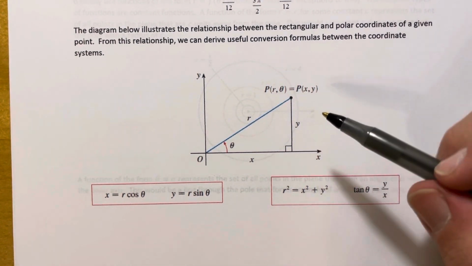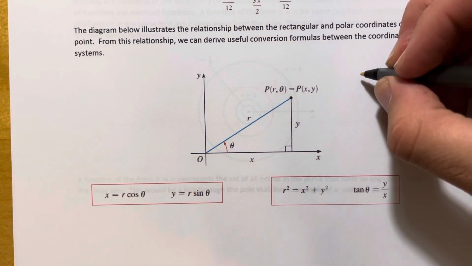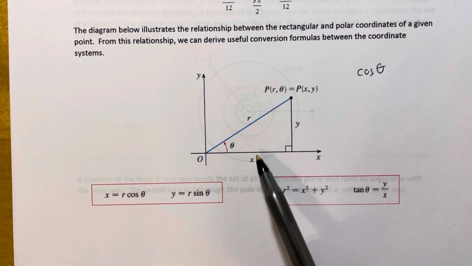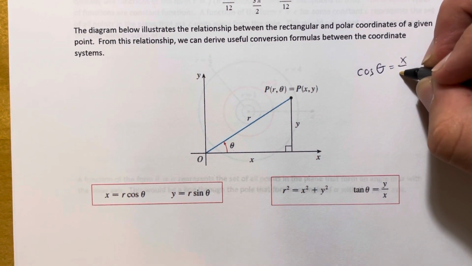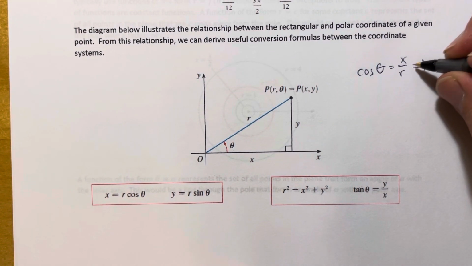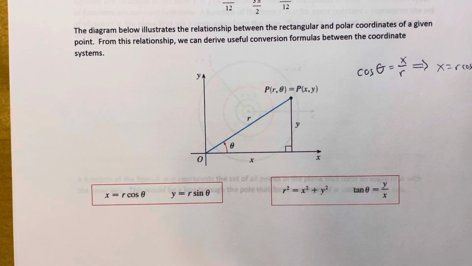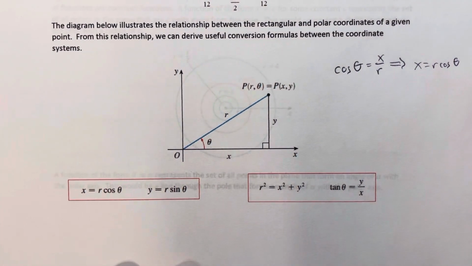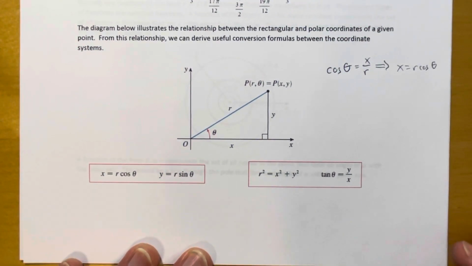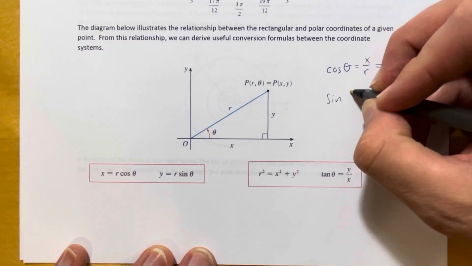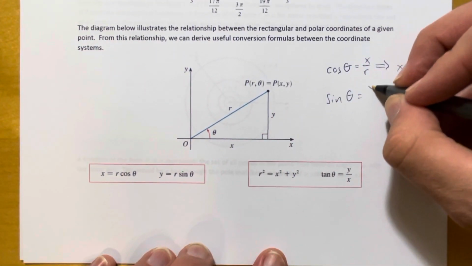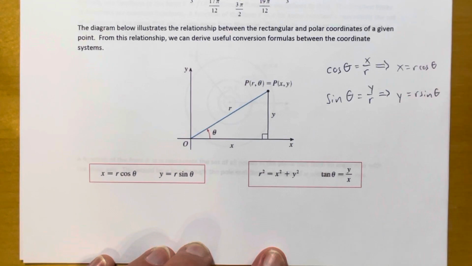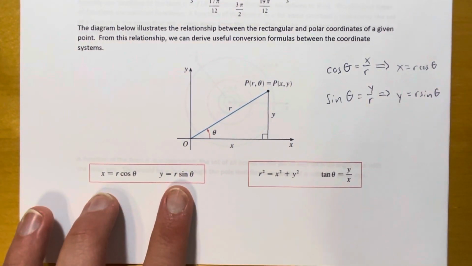So first of all, here, if I were to take the cosine of that angle theta, cosine is adjacent over hypotenuse, which in this case is x over r. I could solve for x, and I get x equals r cosine of theta. So that's one of these conversion formulas that we can use to relate these coordinates. I'm going to zoom out just a little bit. There we go. Same thing with sine. If I did sine of theta, it's easy here to see that that would be y over r, which tells me that y is equal to r sine of theta. Okay, so that's where these 2 conversion formulas are coming from.